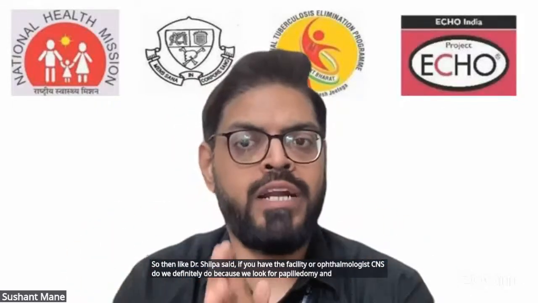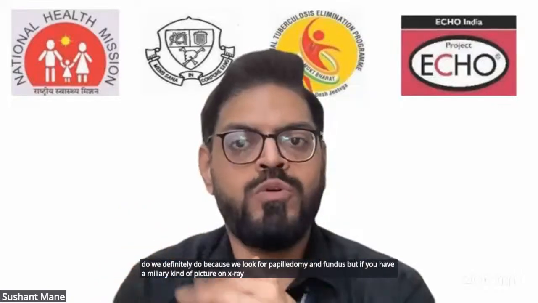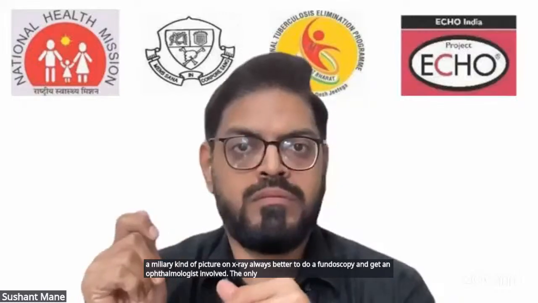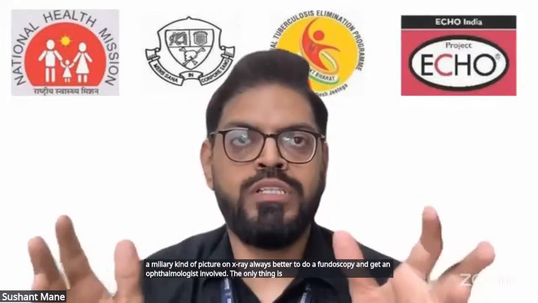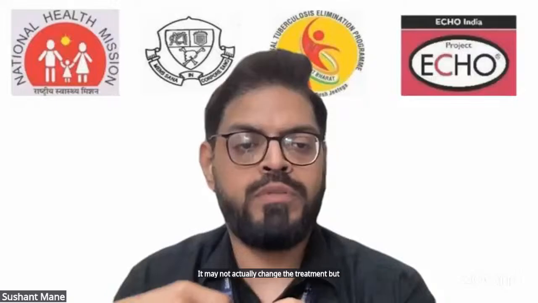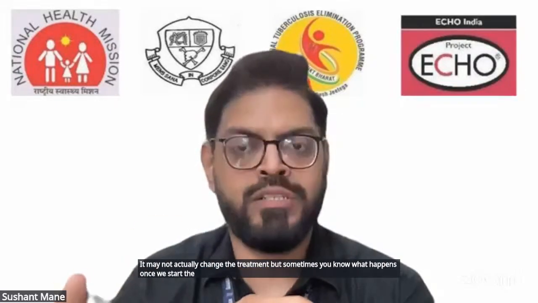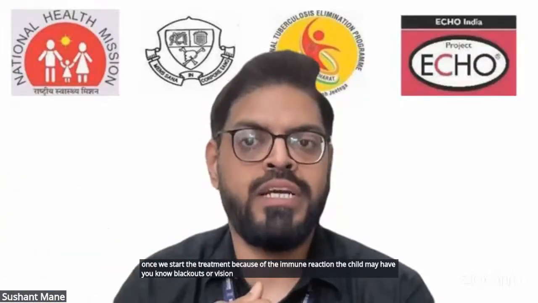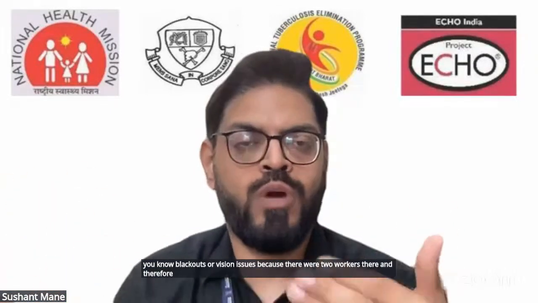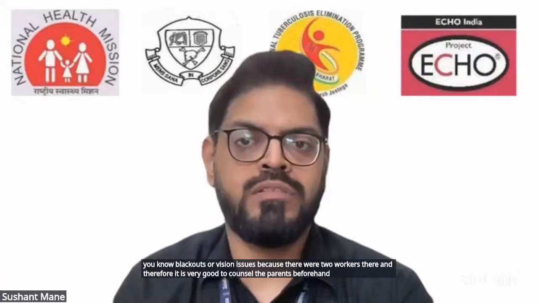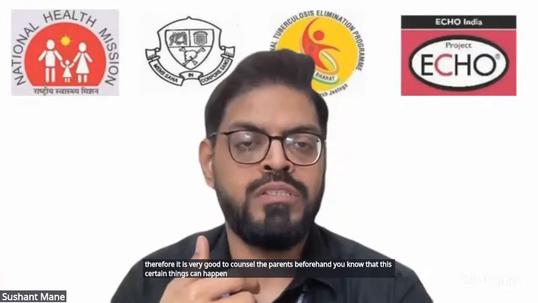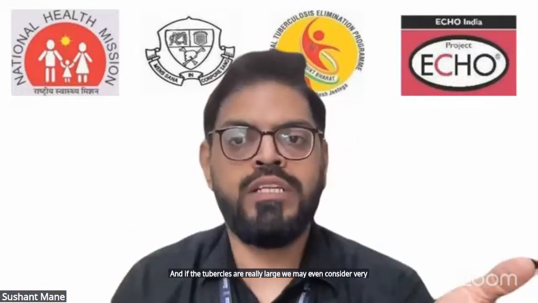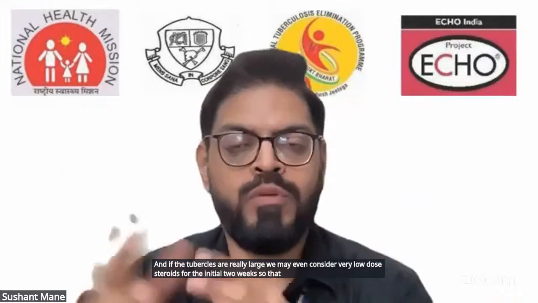But if you have a miliary kind of picture on X-ray, it is always better to do a fundoscopy and get an ophthalmologist involved. The only thing is, it may not actually change the treatment, but sometimes once we start the treatment, because of the immune reaction, the child may have blackouts or vision issues because there were tubercles there. Therefore it is very good to counsel the parents beforehand that certain things can happen because the child has choroid tubercles. And if the tubercles are really large, we may even consider very low dose steroids for the initial 2 weeks, so that the vision problems do not occur.